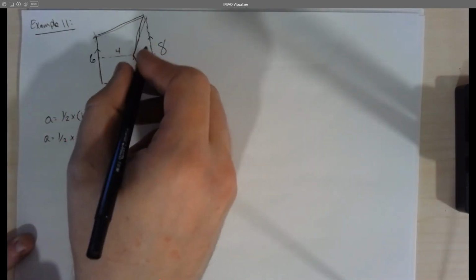So let's figure these out separately first. Area of a trapezoid, remember that area equals 1/2 times base 1 plus base 2 times height. It doesn't matter whether we use this or this as our base 1. Let's just say that our 8 is our base 1, so 8 plus our base 2, which is 6, times our height.